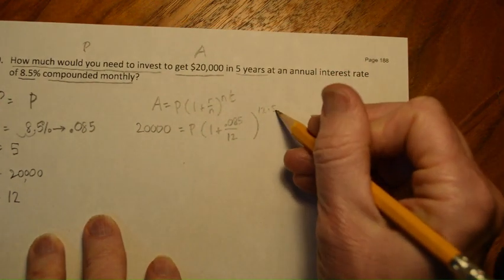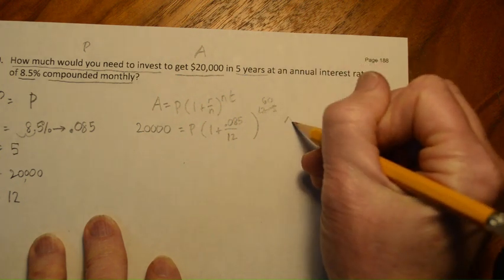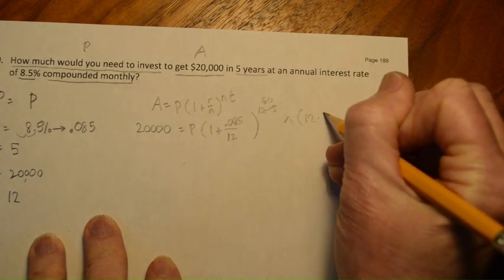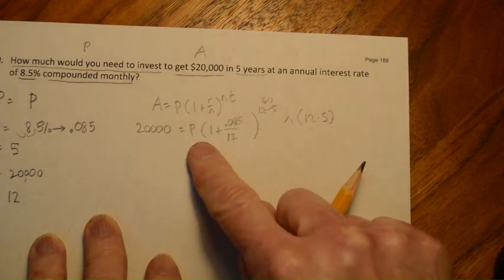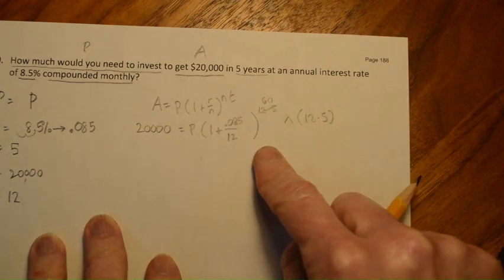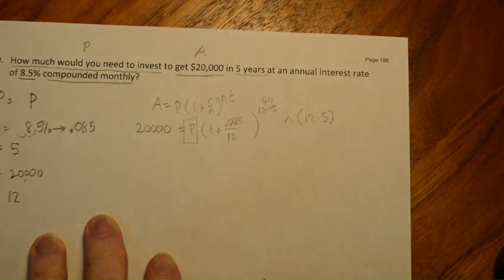Again, that's easy for me to do in my head. I'm just going to replace it with 60, but if you do it like this, make sure you do 12 times 5 in parentheses. Okay, this is a little bit different because before we knew everything on this side. We could just enter it into the calculator, but now our variable is right here. So we're going to have to do things a little bit differently.